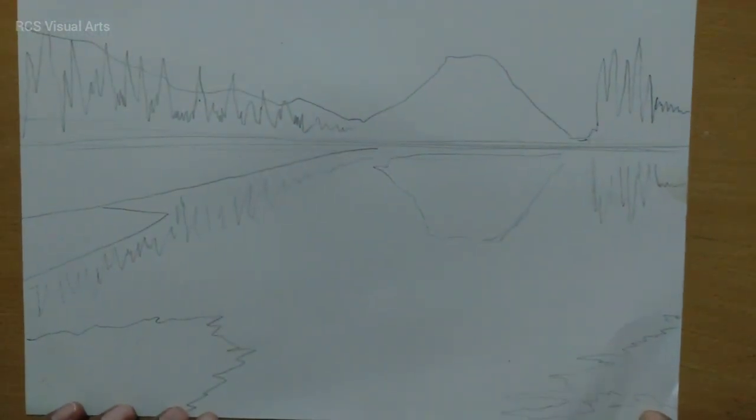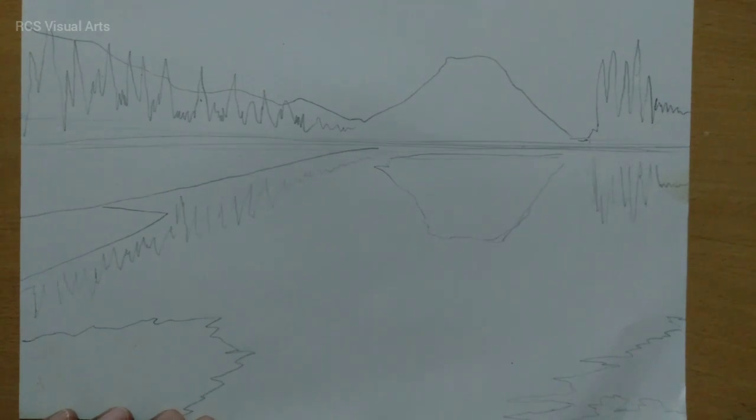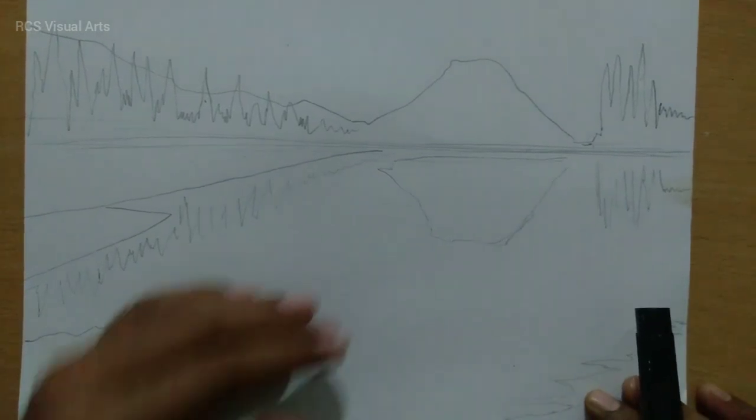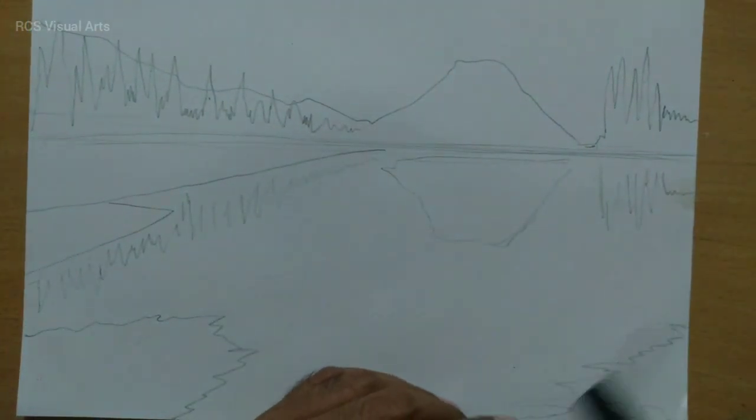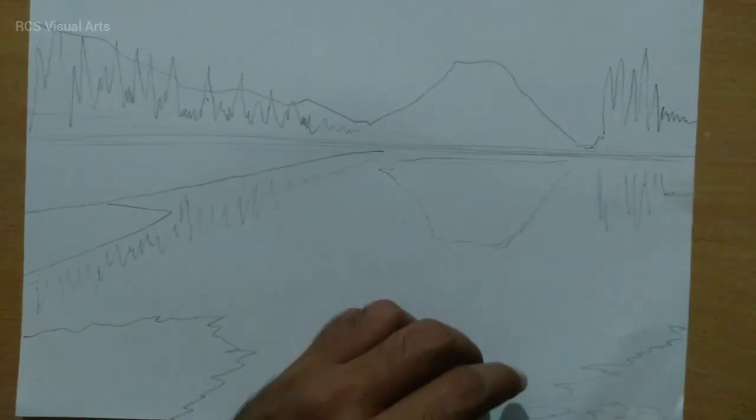After making these outlines, now I am going to give a sketch outline only for this above part and this grass, not to the reflection.